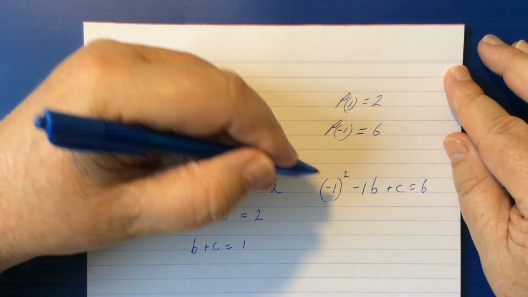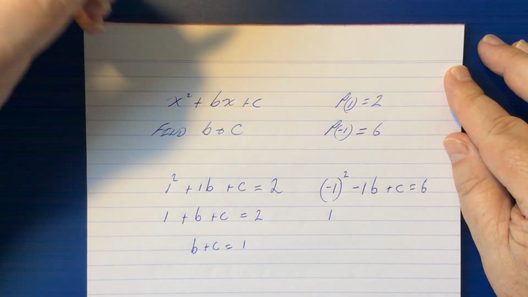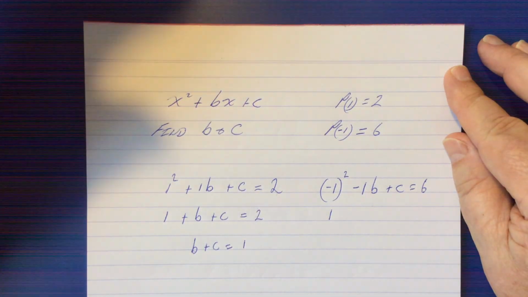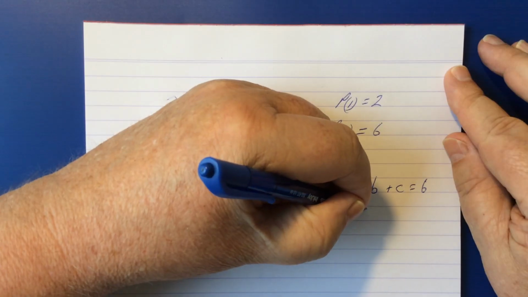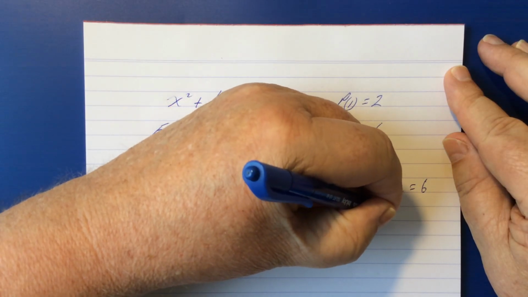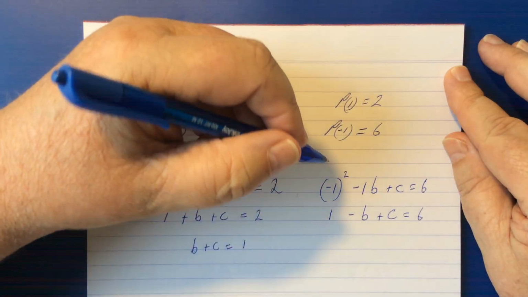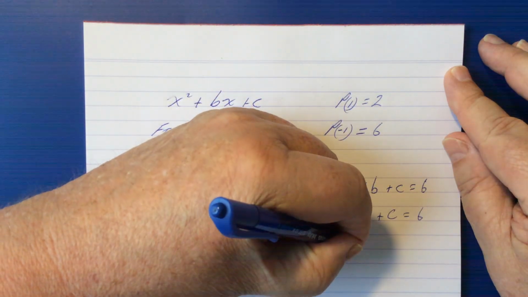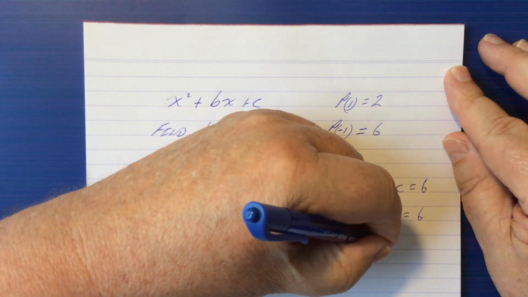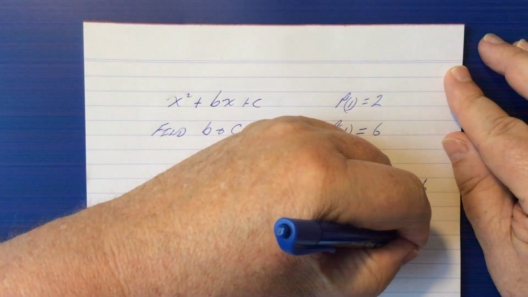Okay, so this is 1. Two negatives make a positive. This is negative b. This is c, as it always was, and this is 6. Now, tidying this up, I get negative b plus c is equal to 5.